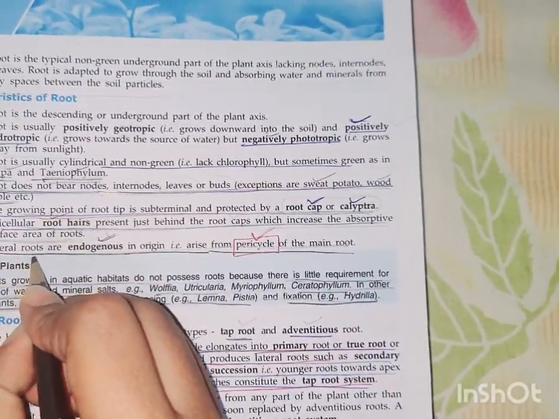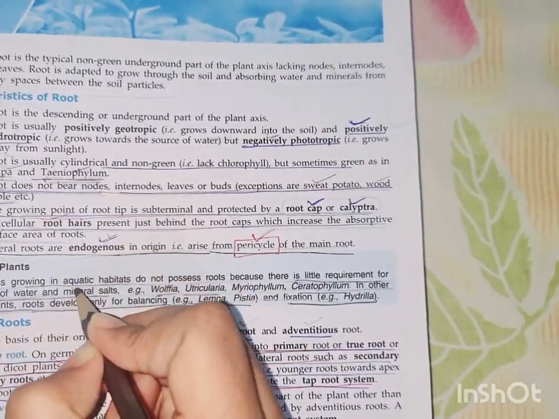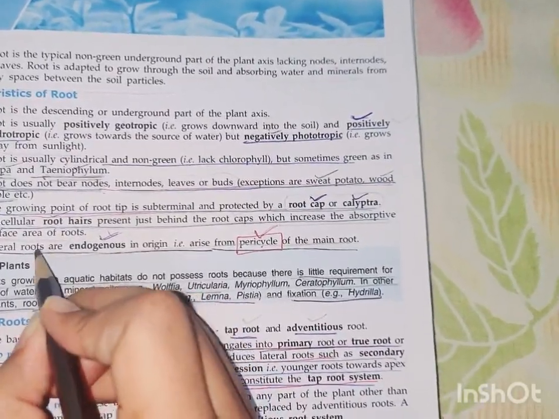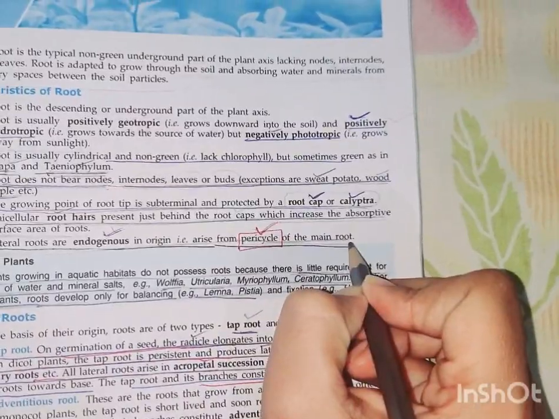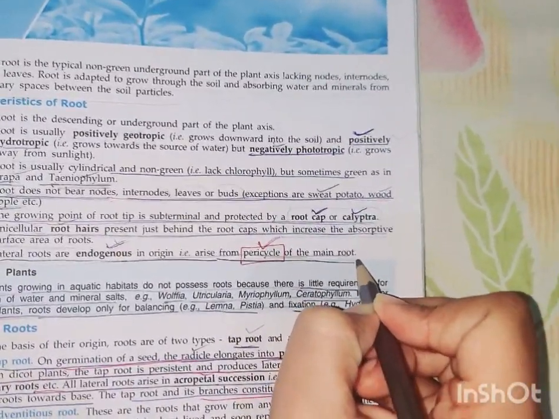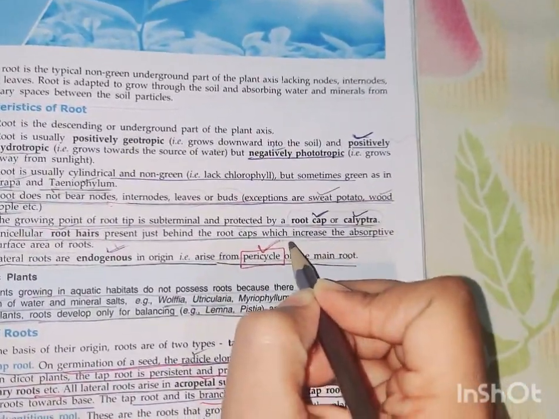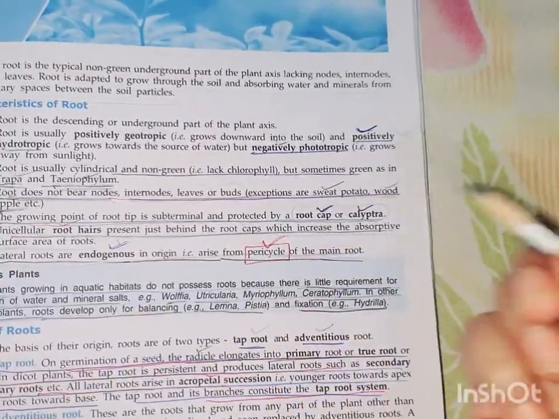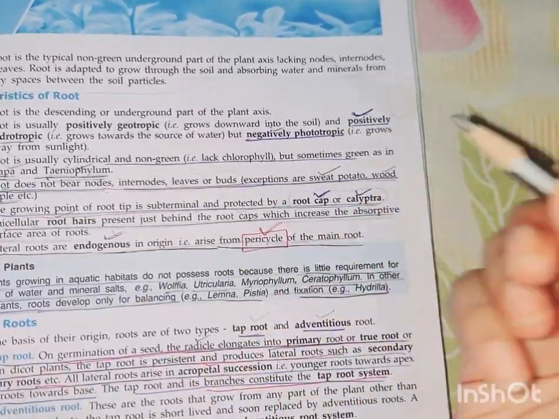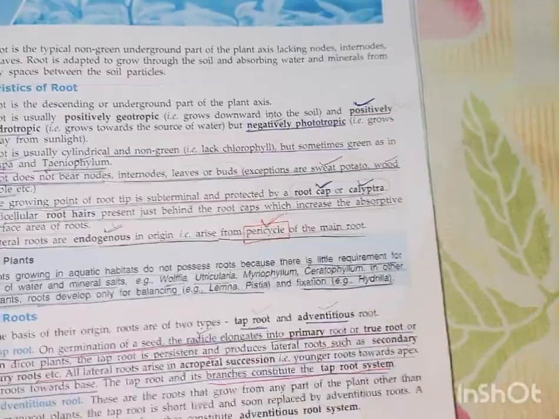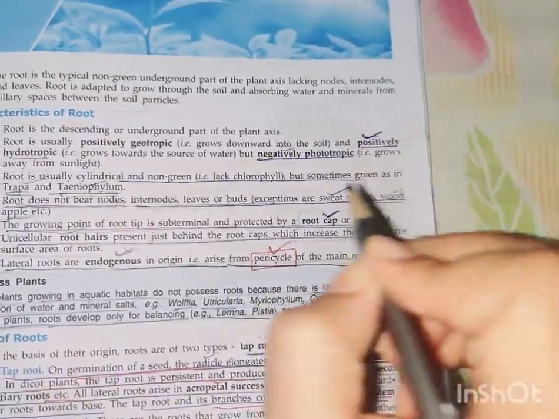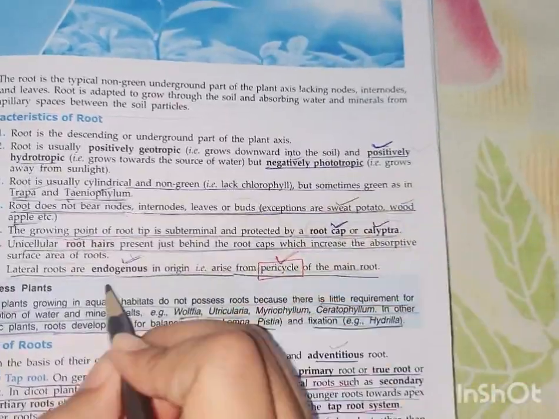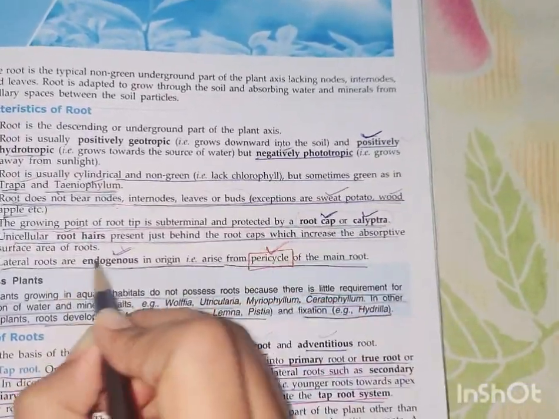Then lateral roots are endogenous in origin, so they originate from the pericycle layer of the main root. When we see the cross section or transverse section of a root, at first the epidermis layer is present, then cortex, after cortex endodermis, then the pericycle layer is present. So from that pericycle layer the lateral roots originate.